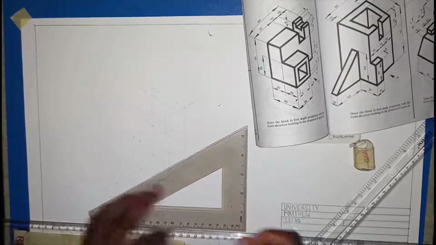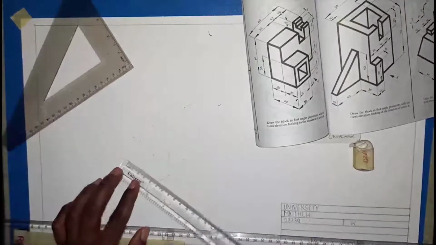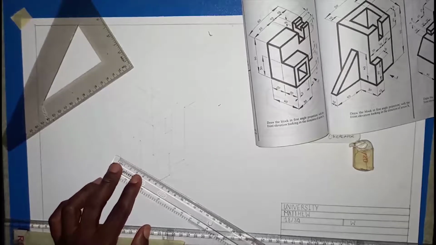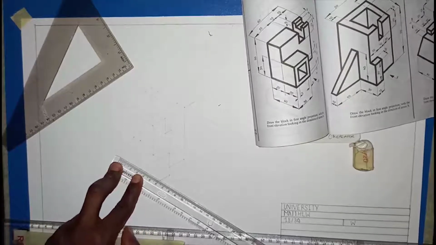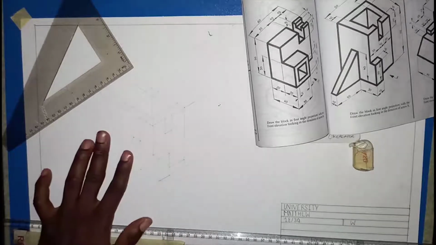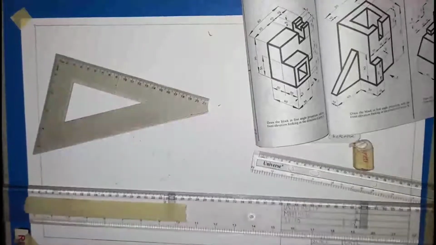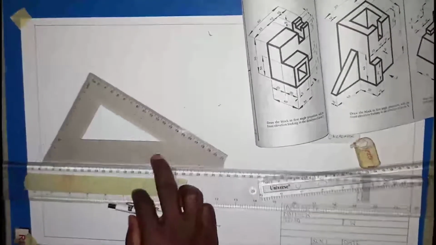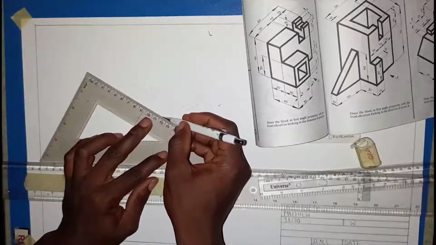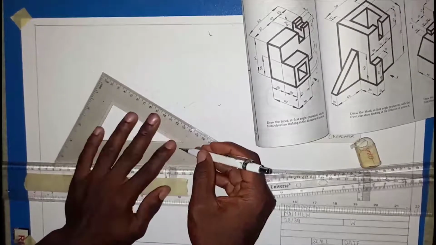So 50 is supposed to start from here. 50 is meant to start from here. That's correct. Okay, that's correct. So we're done with the drawing. What we just know, we're not yet done. We're not yet done. You still need drawing this line. Drawing this one.